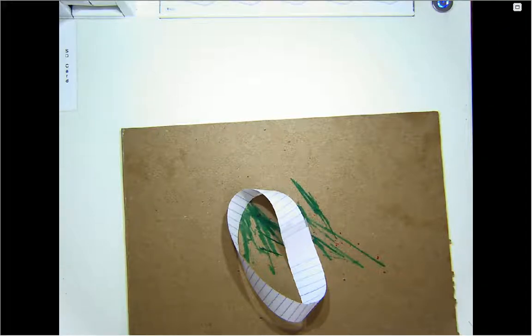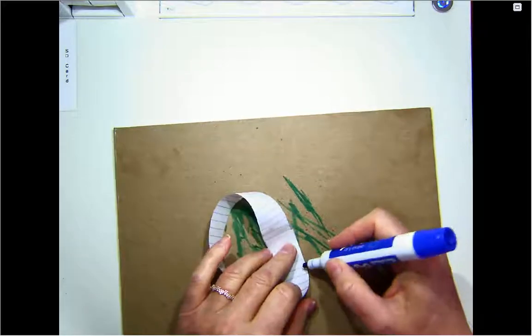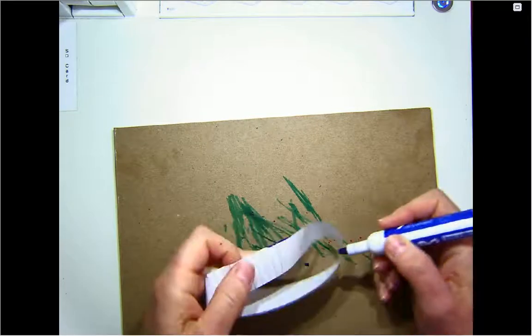Well, we're going to count the edges by running a marker along the edge, just like we counted the sides by running a marker down the middle. So let's count the edges by running a marker around the edge. And if you have a real inky marker, you can have the ink soak through, which is what I'd like to happen.